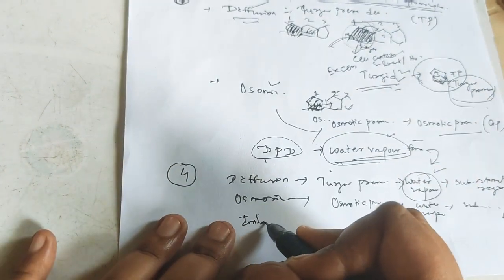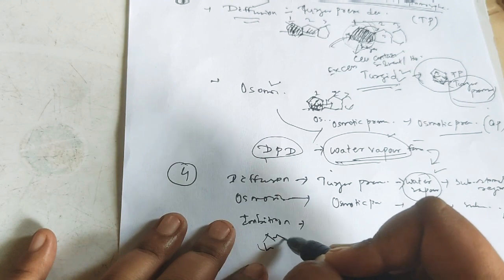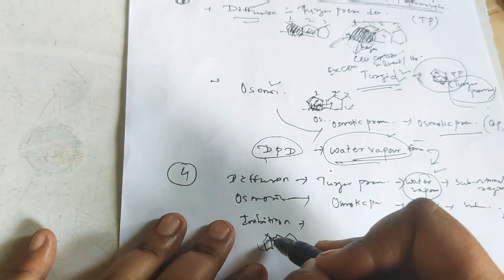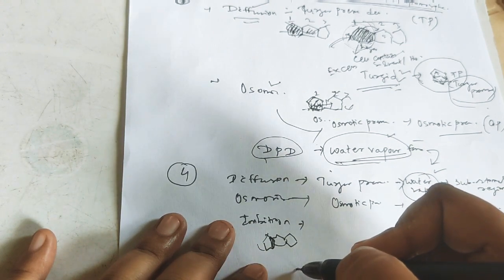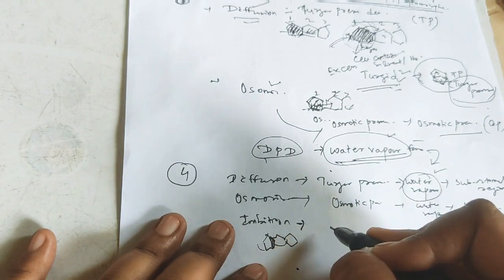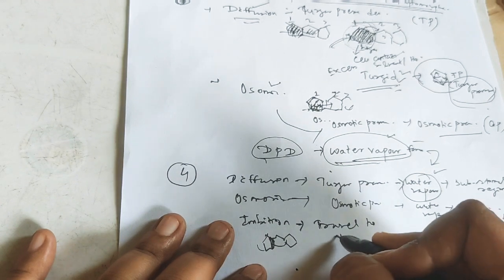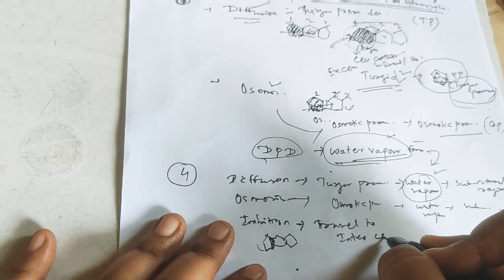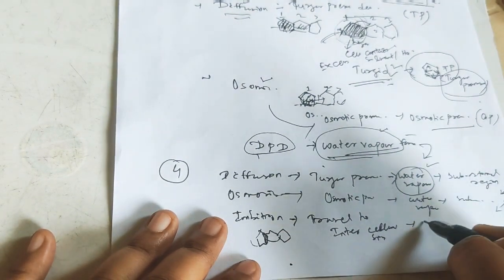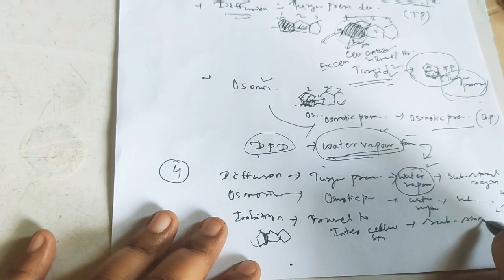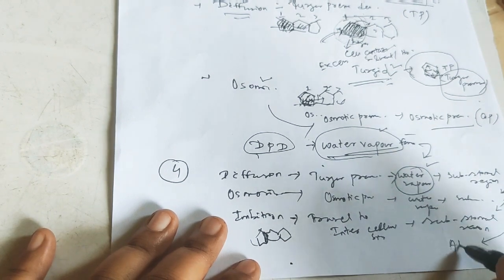In case of imbibition, what happens? When imbibition occurs, water simply travels through the cell wall, from wall to wall. Absorption occurs, and the water moves from cell wall to cell wall, and in between through the intercellular spaces, then reaches the substomatal region, then the stomatal region, and then goes out to the atmosphere.